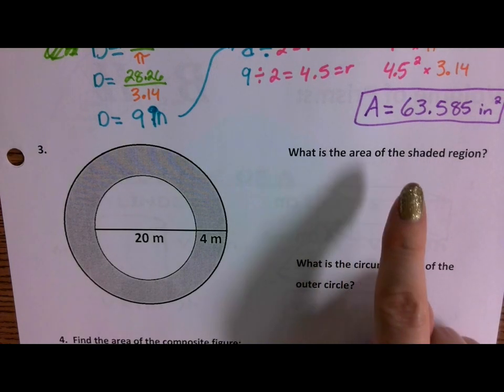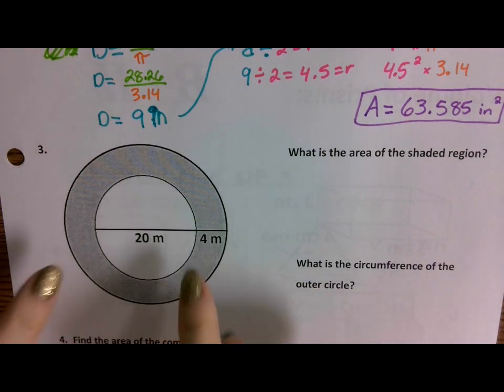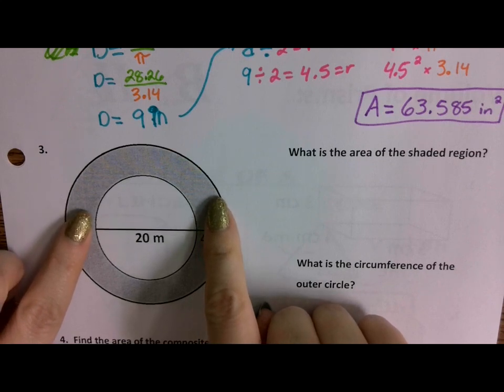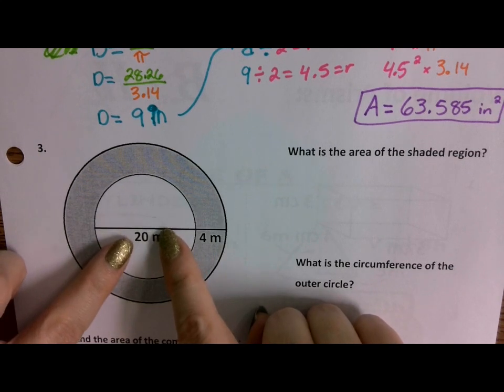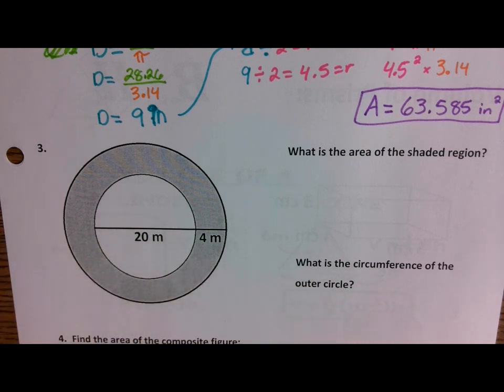To find the area of the shaded region, it's like one of those composites, but instead of adding, you would subtract. So we'd find the area of the larger circle and then the area of the smaller circle, and then we would subtract the two areas. So in order to do that, we need to know what is the radius of the larger circle.